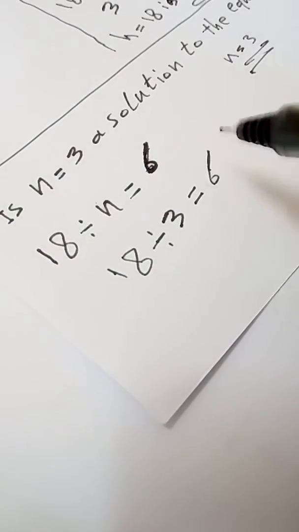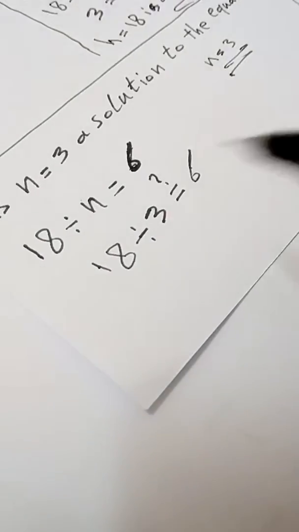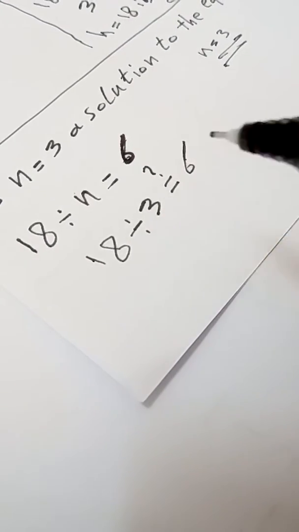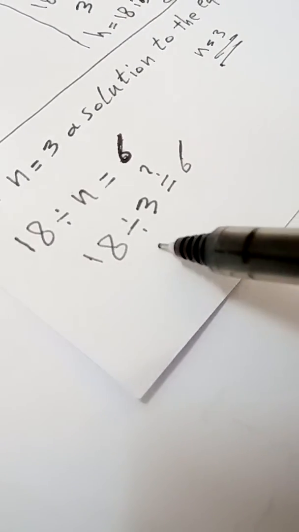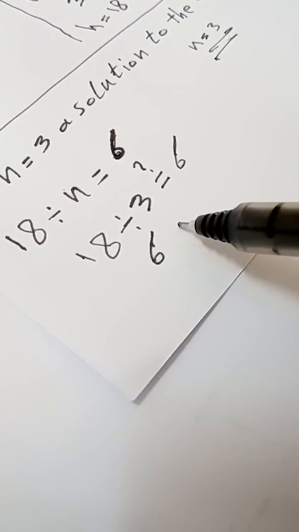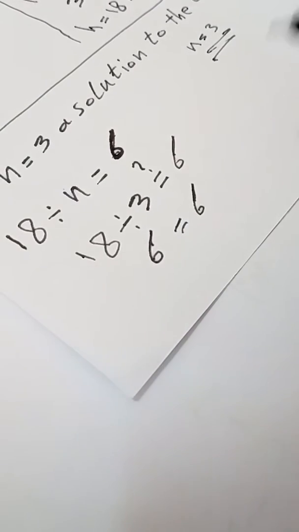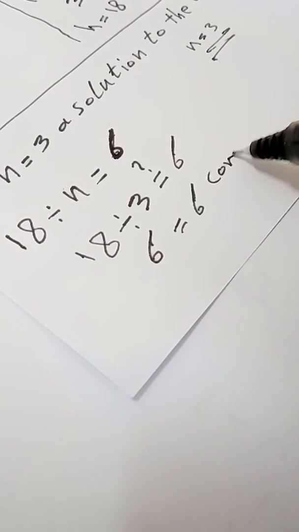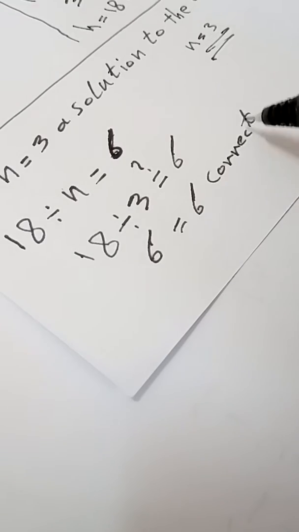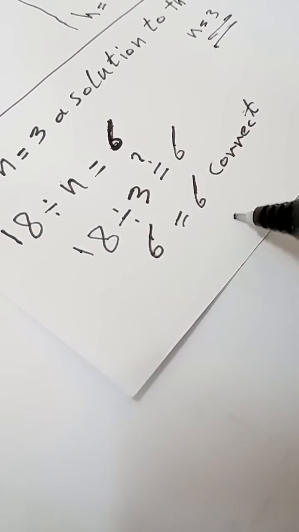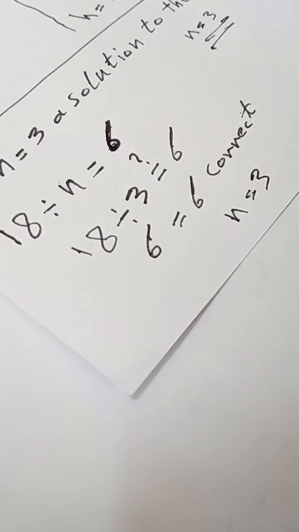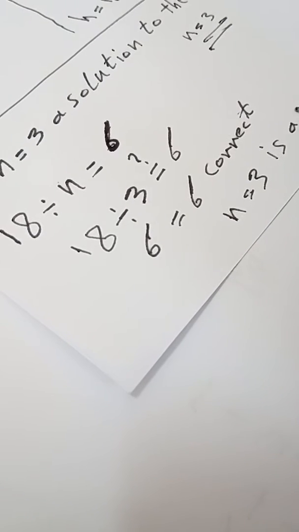I don't know at this moment, so put here a question mark. Now check: 18 divided by 3 will be 6. Is 6 equal to 6? Yes. That means n equals 3 is a solution.